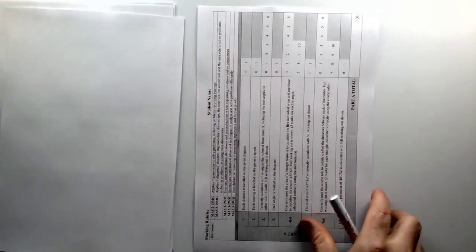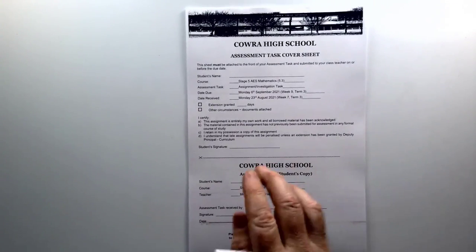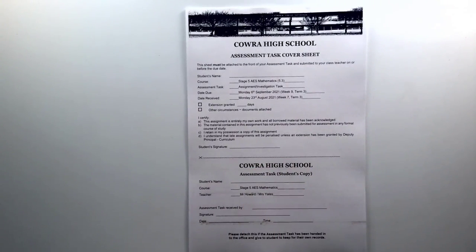You do see the actual marking rubric if you want to go through and work out how many marks you should be getting out of the 48. But again, that's not too problematic. Okay, so what I'm going to do now is open up a video and take a screenshot of my screen as I go through and open up this assignment.